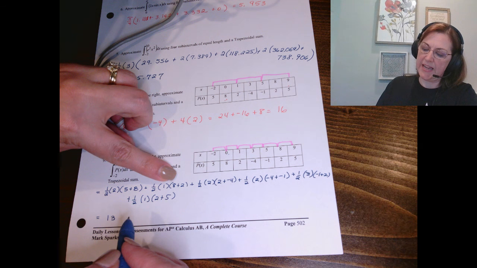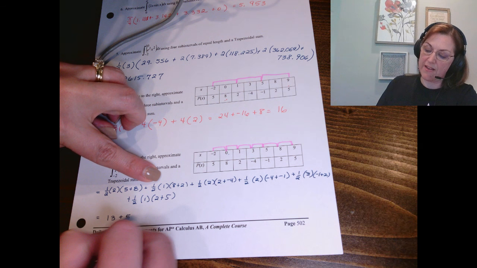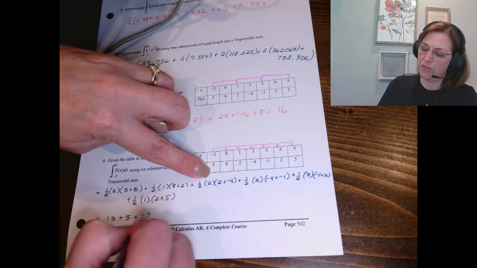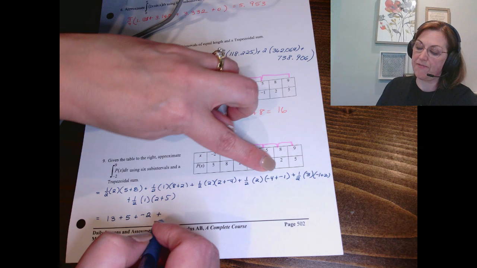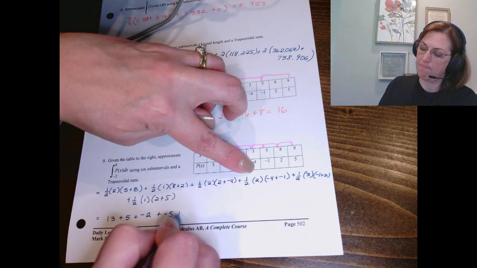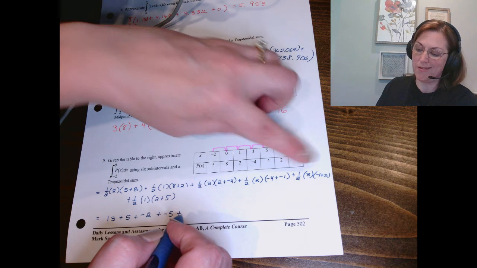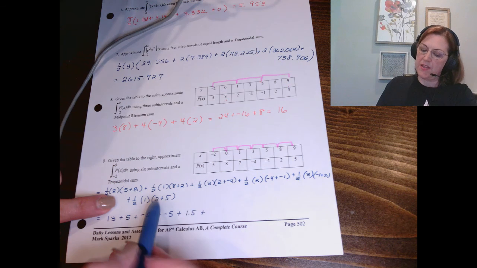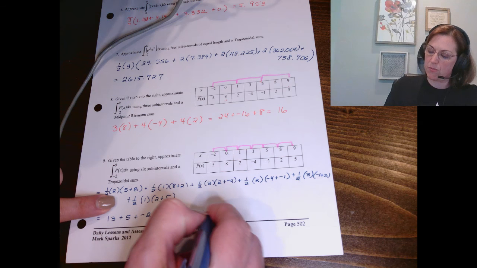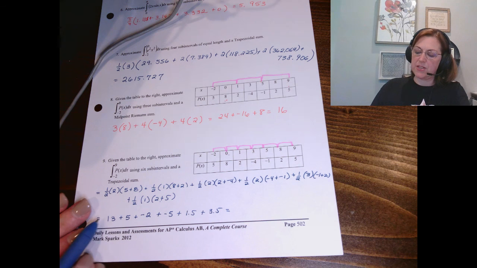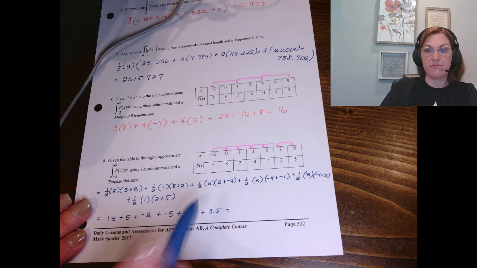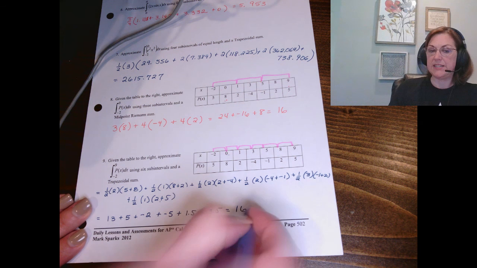Here I get 10 times a half is 5. -2 times 1 is -2. -5 times 1. I've got 1 times 1.5. Let's change that to a decimal. And then I've got 7 times a half, which would be 3.5. Add those up. Let's see, 18, 16, 11, and 5 gives me 16.